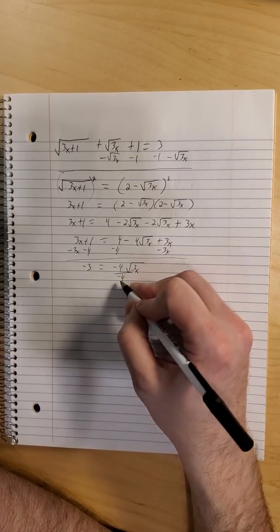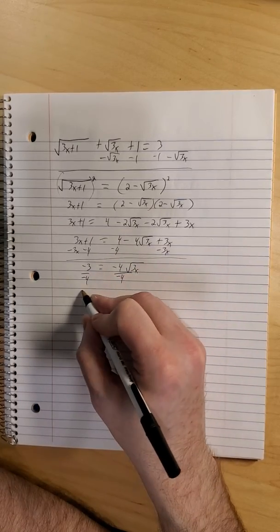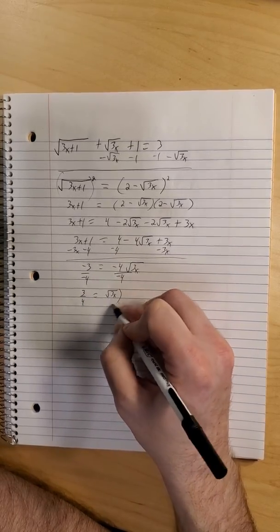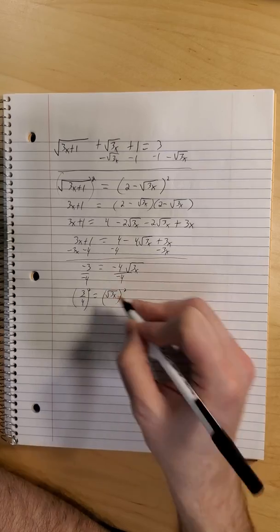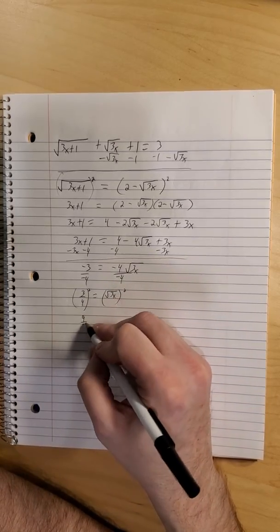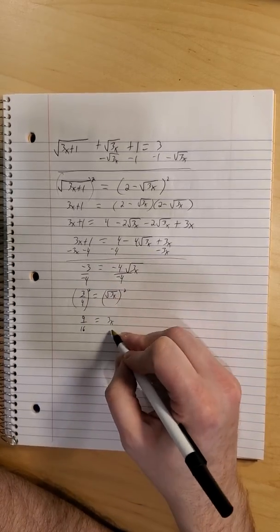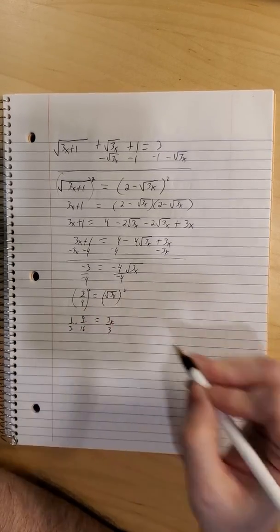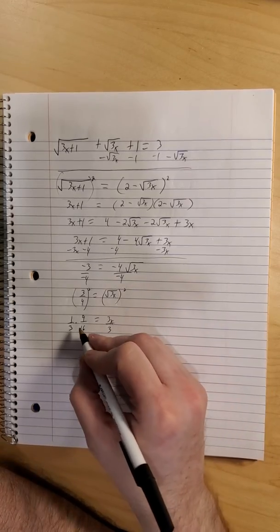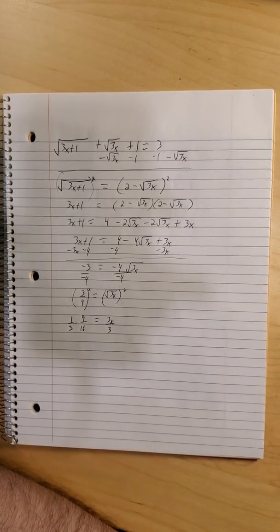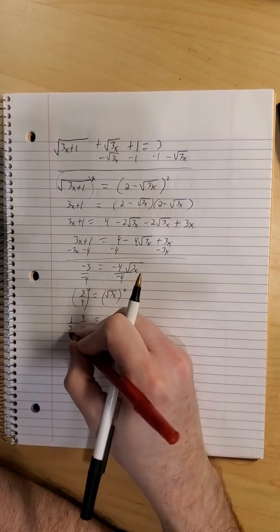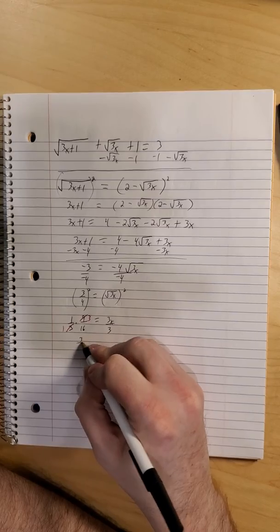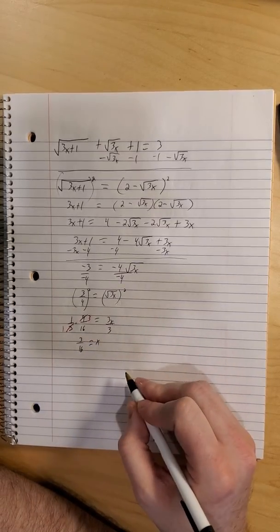I'll divide both sides by negative 4. Negative over negative is a positive, so 3/4 is the square root of 3x. Undo the square root by squaring both sides. So 9/16 is worth 3x. Divide both sides by 3. Dividing by 3, remember, is the same as multiplying by 1/3. So then our 9/3 is a 3. So 3/16 is our x value.